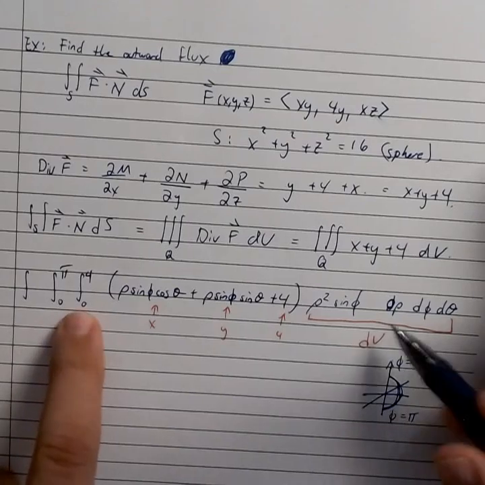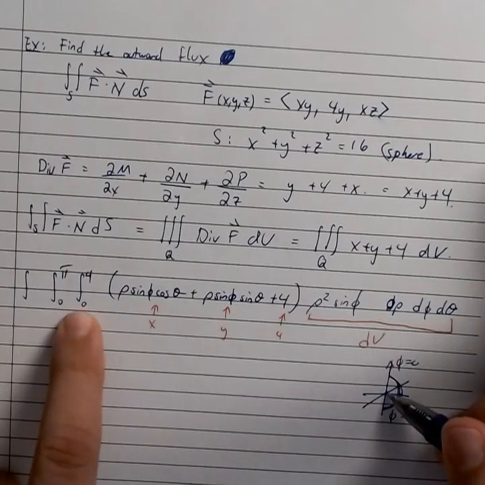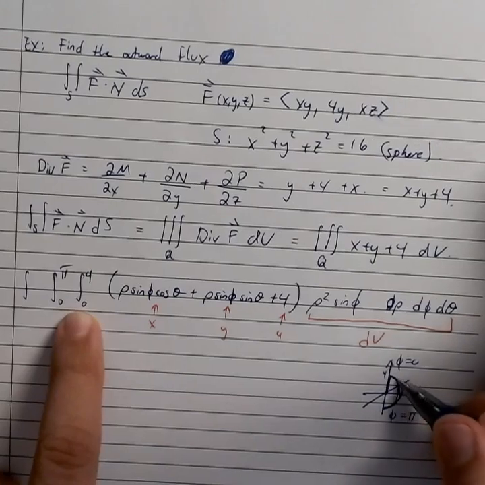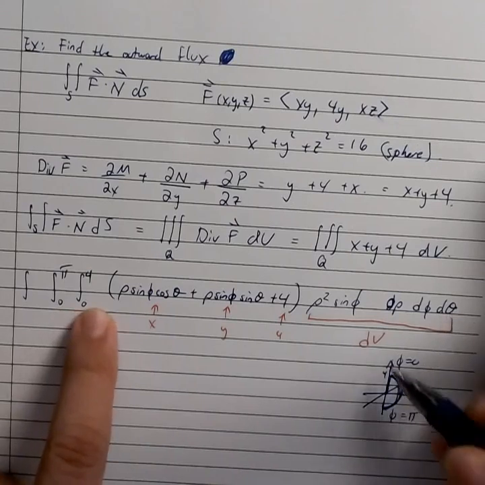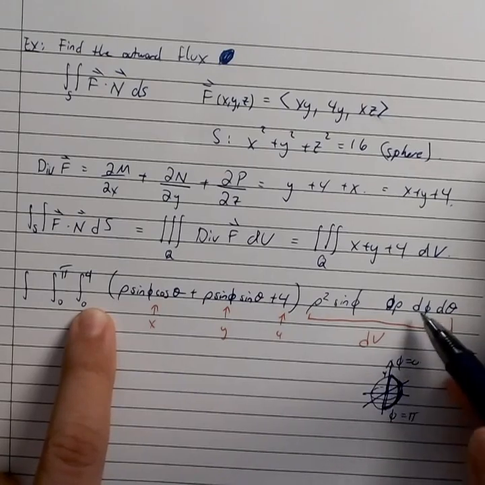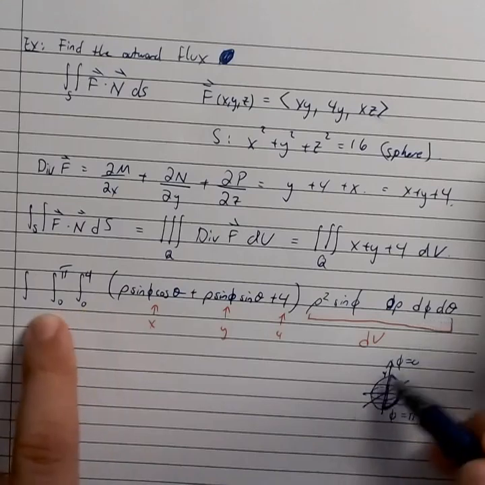Since rho went from 0 to 4, I went from the origin out to the sphere of radius 4. Here I have phi from 0 to pi, and now theta tells me how far I'm going to rotate this. If I take this flat half circle and rotate it all the way around once, that'll give me the full sphere. So I want one full rotation.